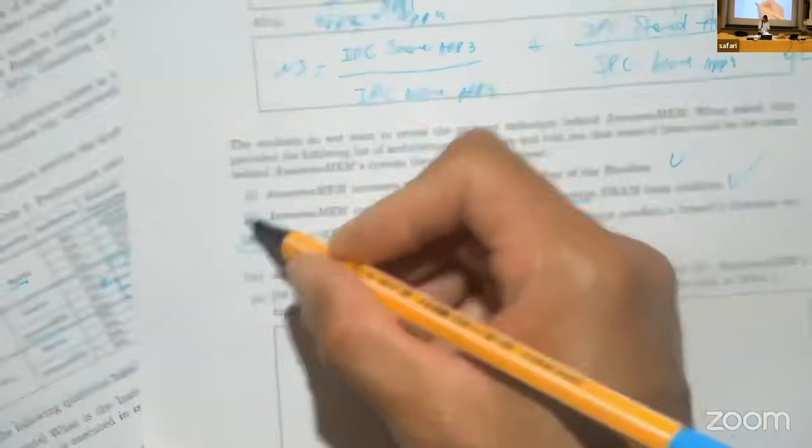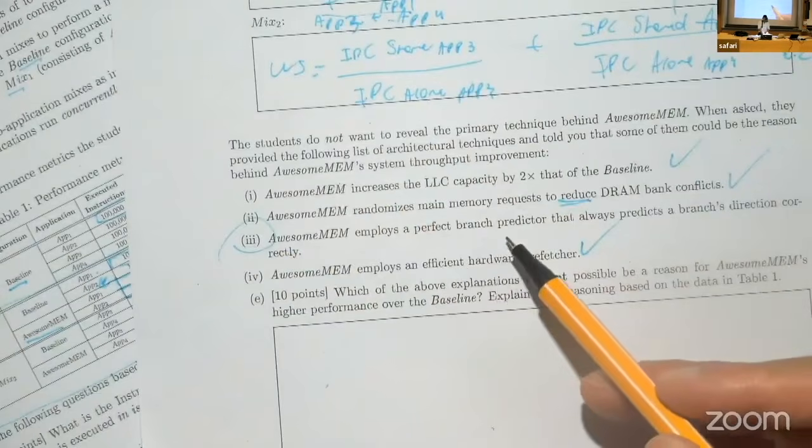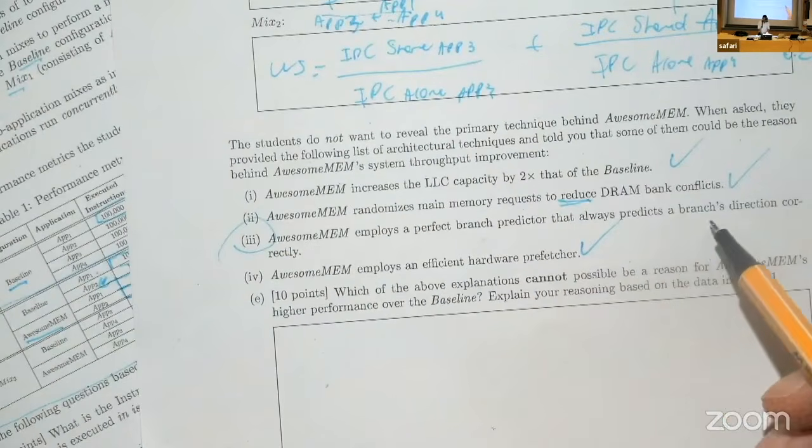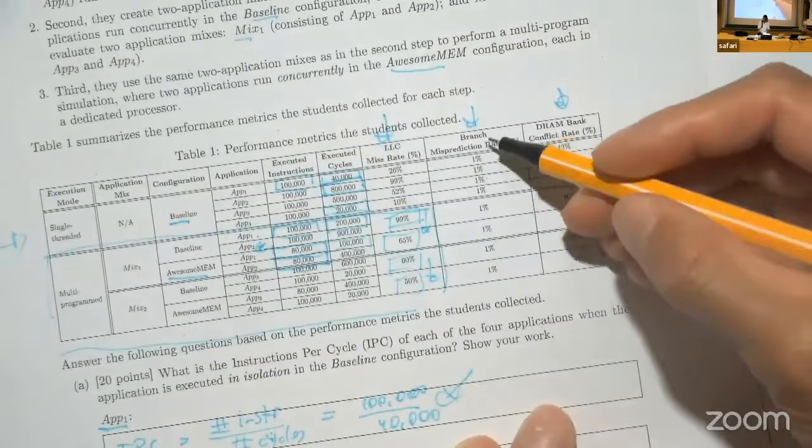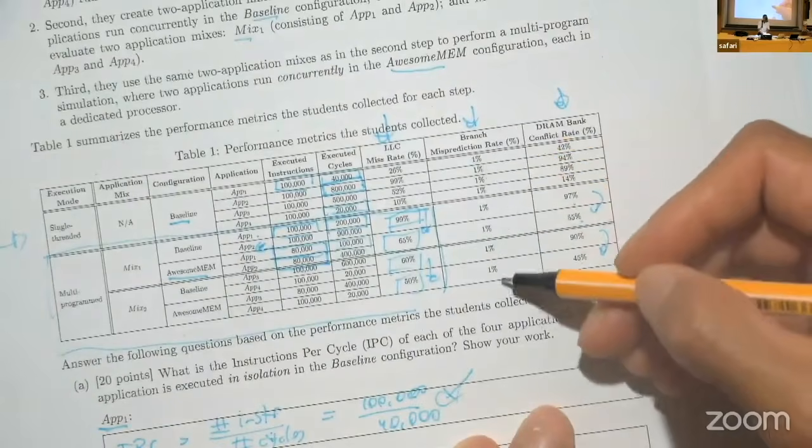The third one, also Mem employs a perfect branch predictor that always predicts a branch direction correctly. There is a column here for branch misprediction, and you can see for all of the configurations it is always 1%.